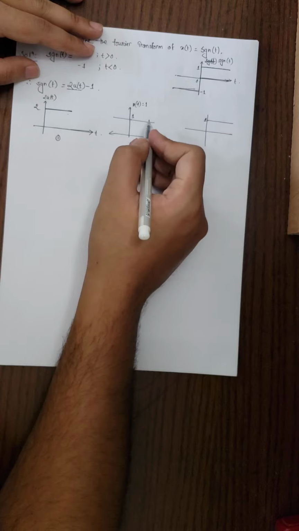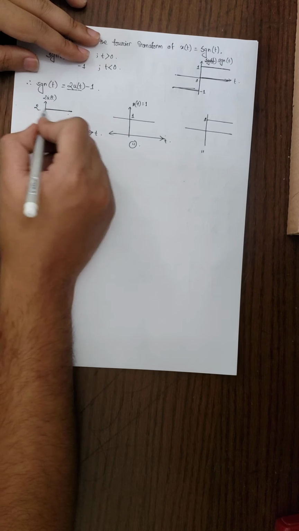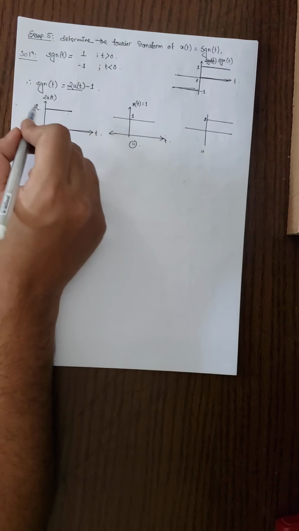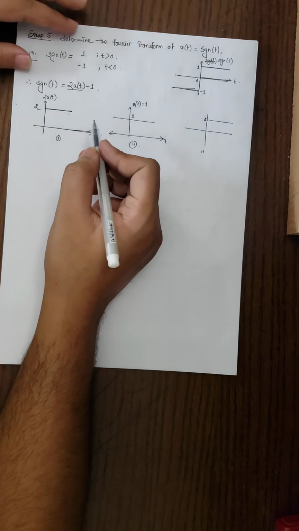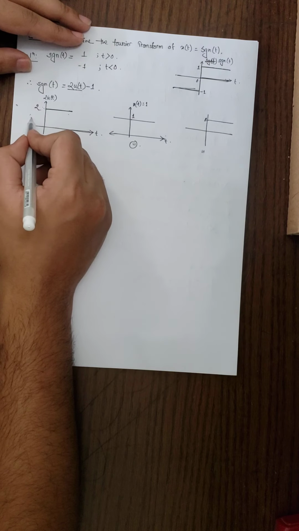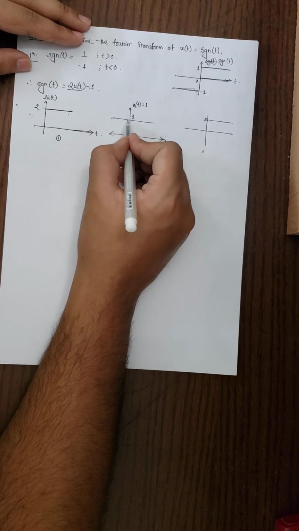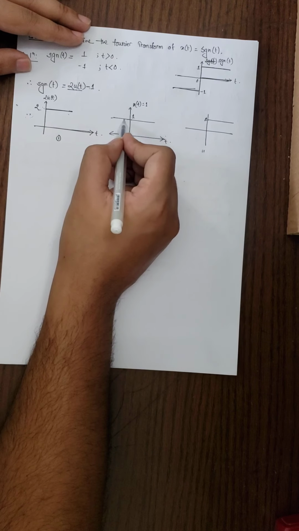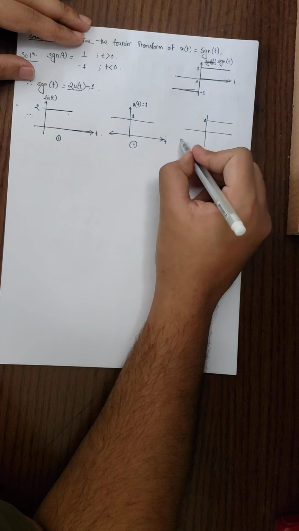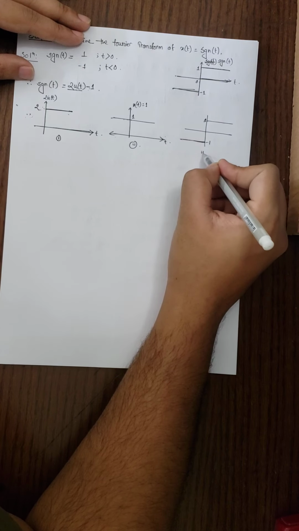And on the left hand side, or the negative axis, we can simply say the value of 2u of t is 0. So subtracting 1 from 0 will give us -1. So this part becomes like this, negative of 1.